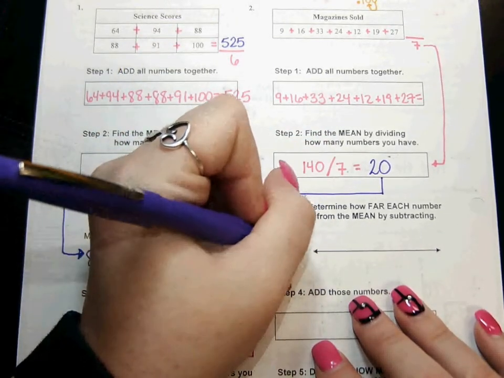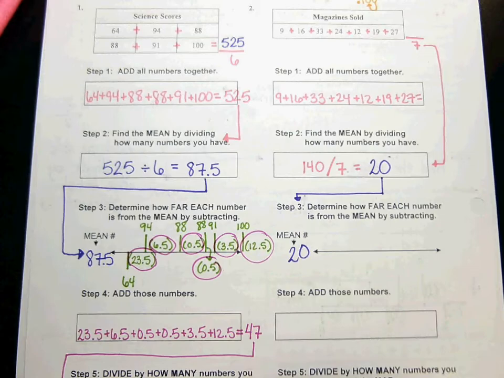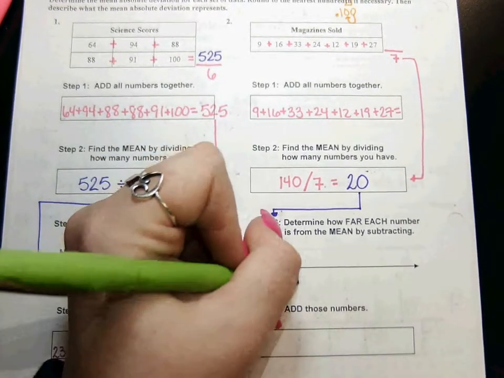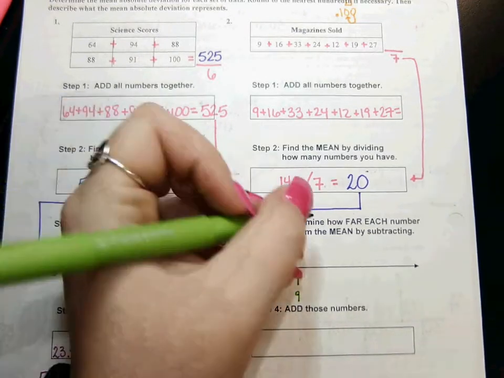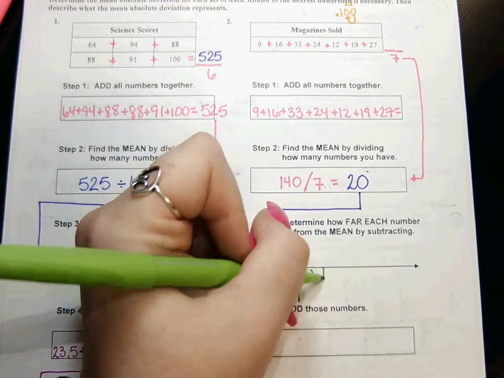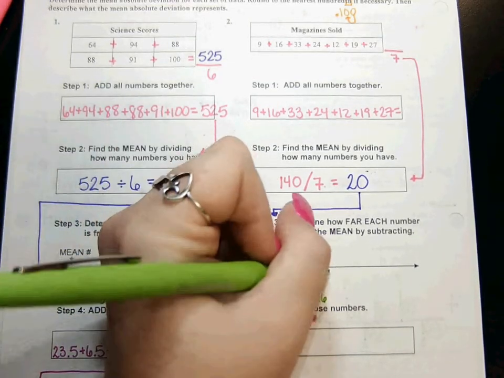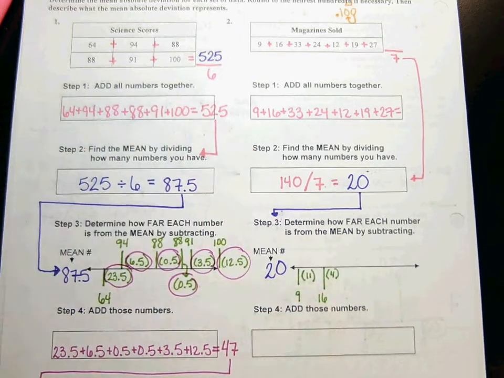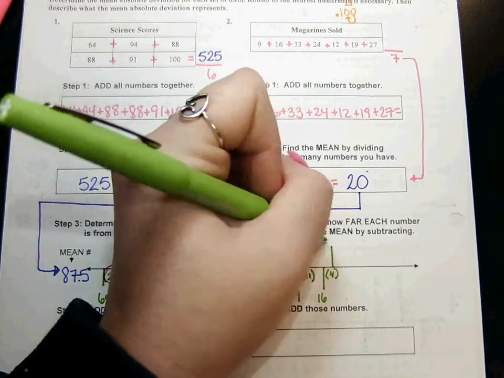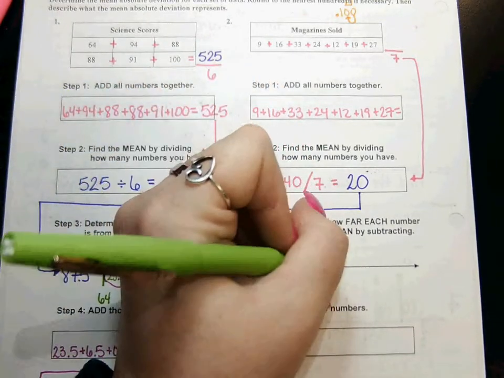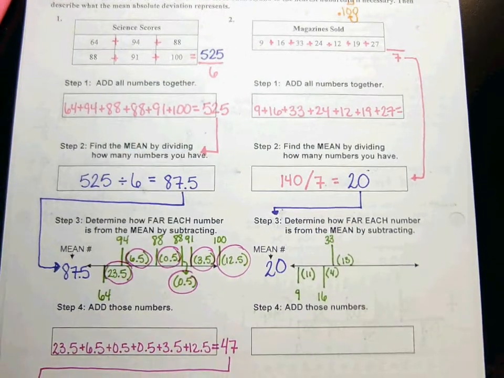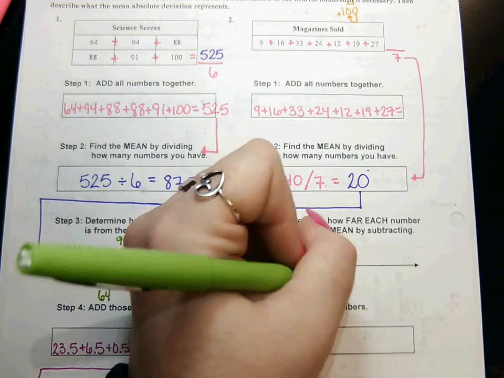I have 20, and I have to find out how much each number deviates from it. 9 is below, and it's below by 11. 16 is below, and it's below by 4. 33 is above, and it's above by 13. 24 is below.